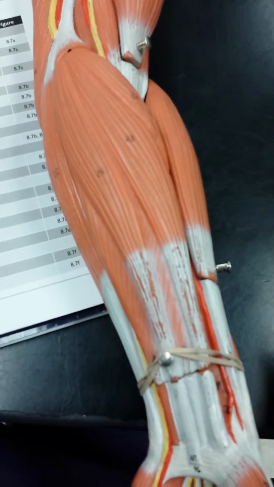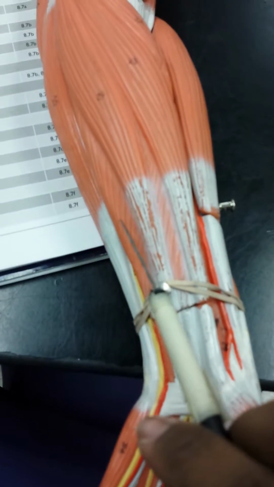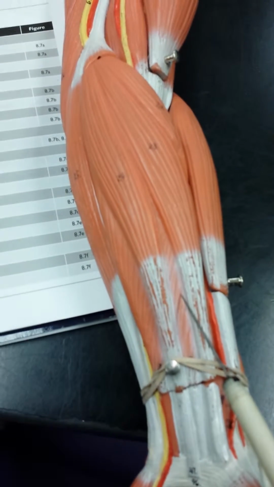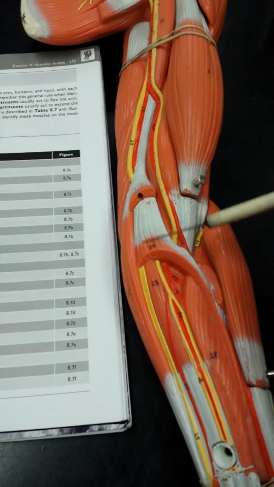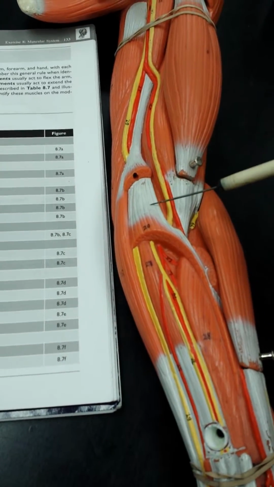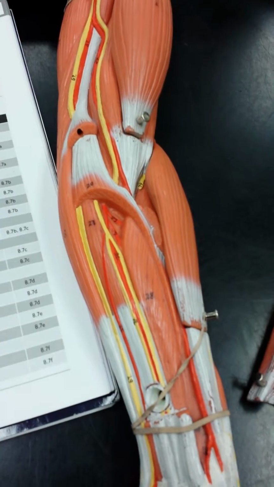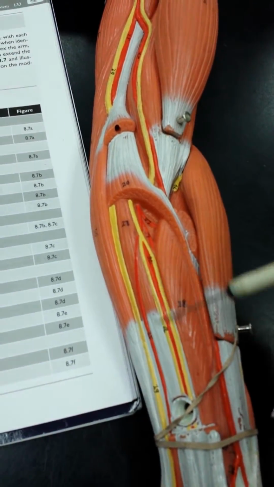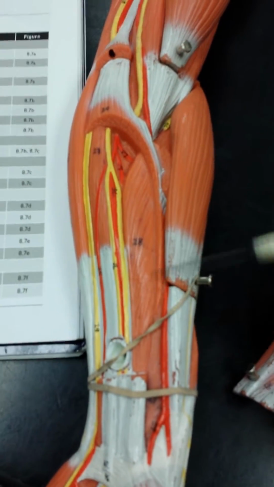Anterior forearm, which is intermediate, you have the flexor digitorum superficialis. That can also be deep, and that shows here the flexor digitorum superficialis. Anterior forearm deep, you have the flexor digitorum profundus, flexor pollicis longus.